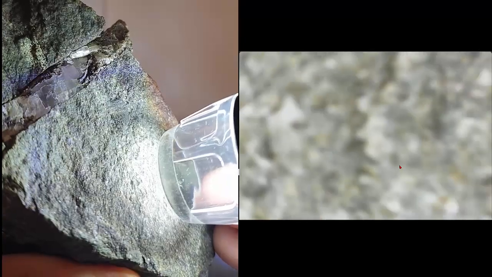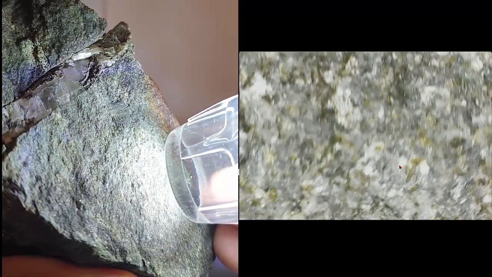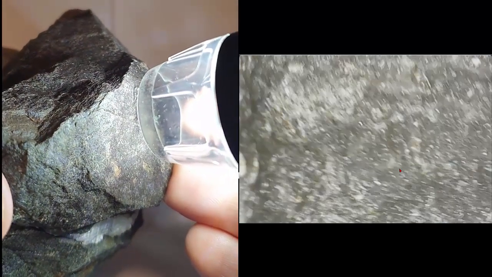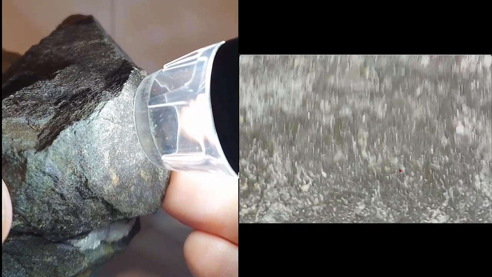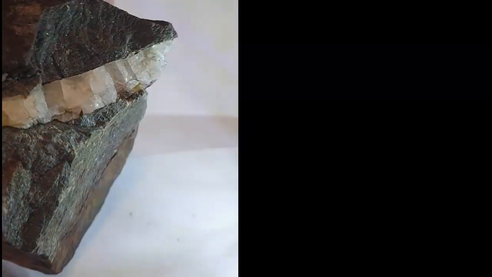You can see here lots of little tiny olivine crystals. You can see it's weathered quite a lot too. It's quite dark basalt with very fine crystals. So it's not a sedimentary, it's an igneous rock, probably no metamorphosis there at all.